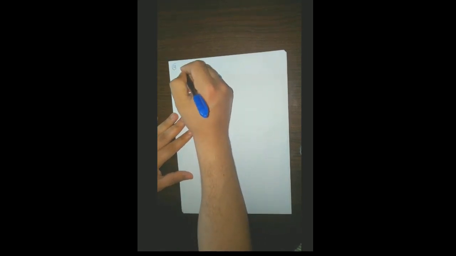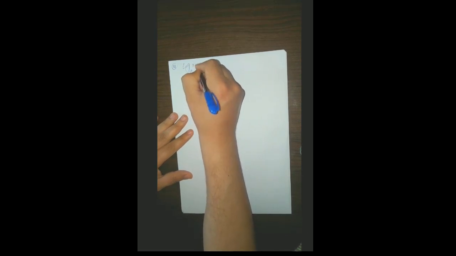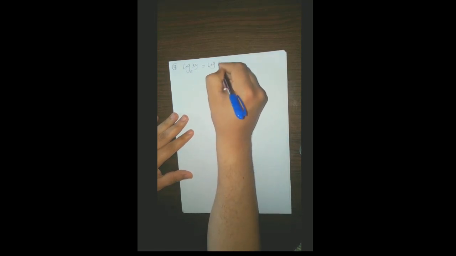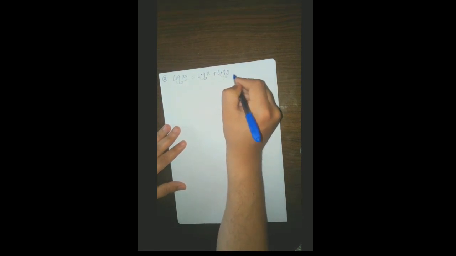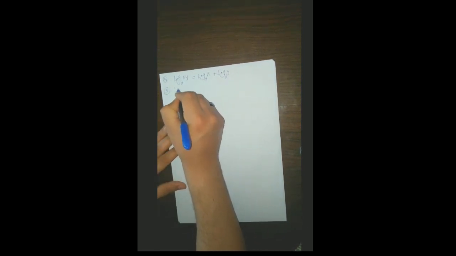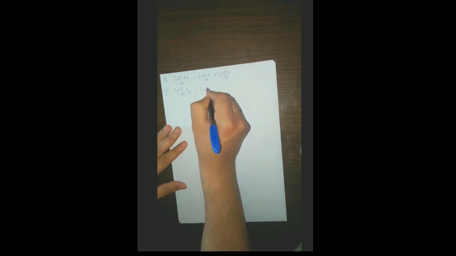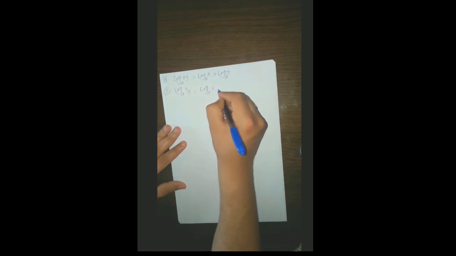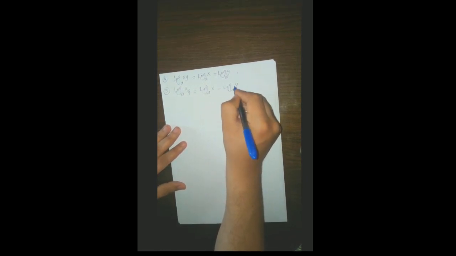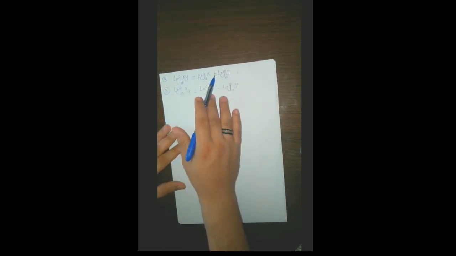Product property. Log base a of xy is equal to log x to the base a plus log y to the base a. Property number 5: log base a of x over y is equal to log base a of x minus log base a of y. In case of division, we have a subtraction of logarithmic functions. In case of multiplication, we have addition of logarithmic functions.